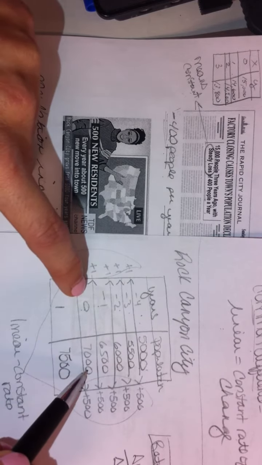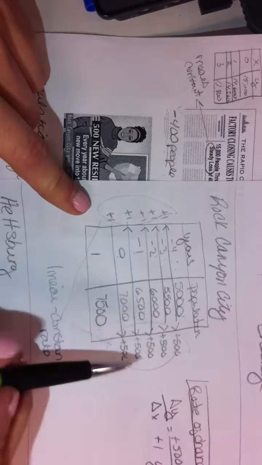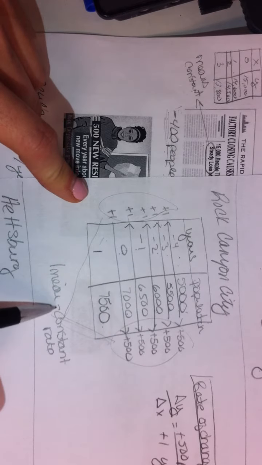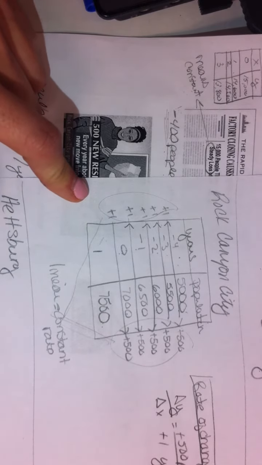So right now, there's 7,000 people. So your prediction should be spot on. In 1 year, there should be 7,500 people. We know that we have a constant rate. Constant rate means linear. It's going to make a straight line.